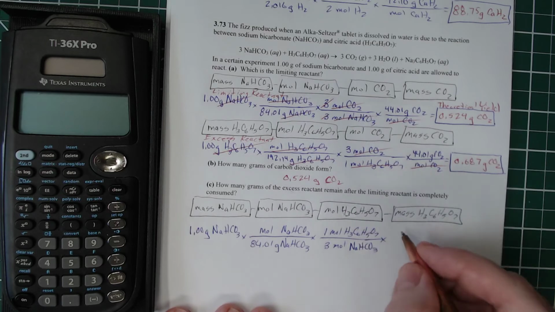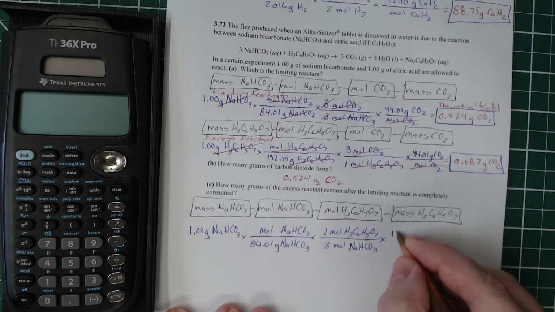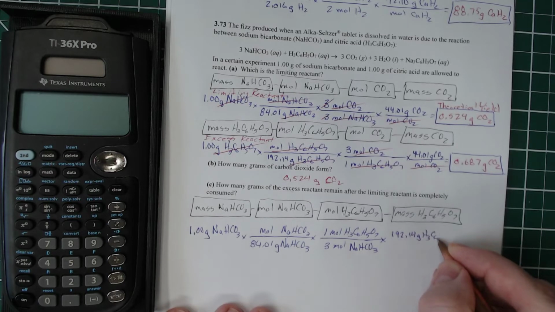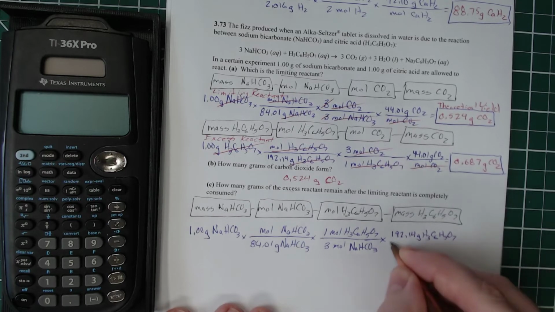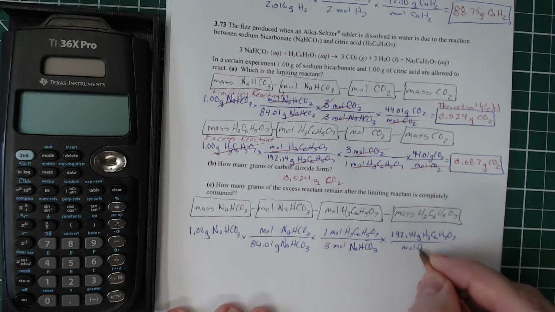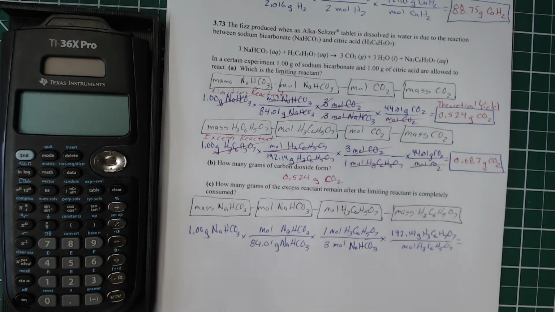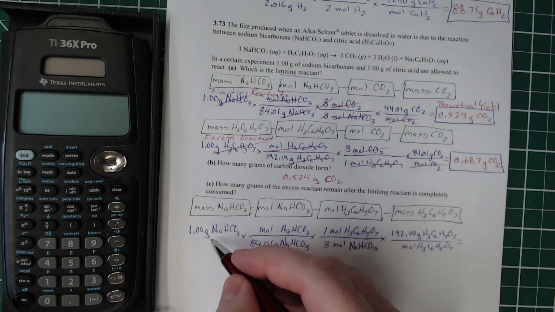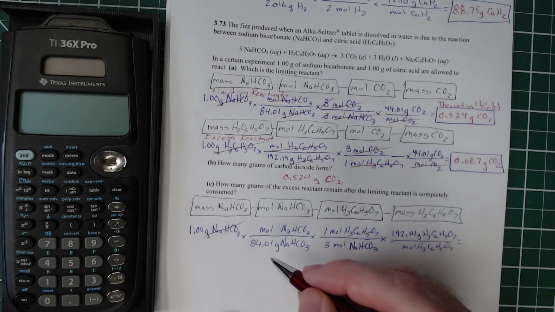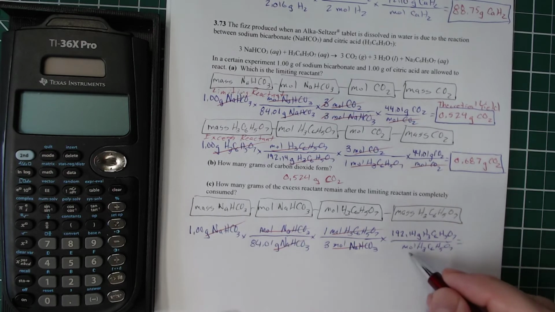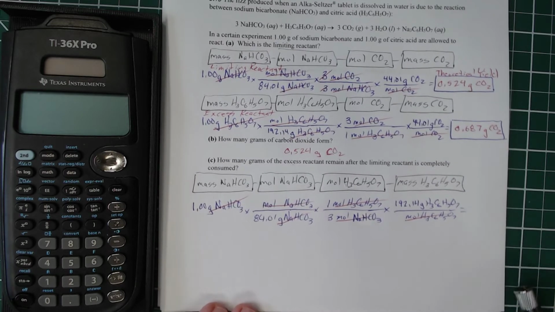All right, finally, we'll do 192. So our moles to mass is the molar mass, and that is 192.14 grams of H3C6H5O7 per mole of H3C6H5O7. All right. Let's do a little bit of the dimensional analysis to make sure everything cancels out. So our grams of sodium bicarbonate cancels out. Our moles of sodium bicarbonate cancels out. Our moles of citric acid cancels out. And that's going to leave us with our grams of citric acid.